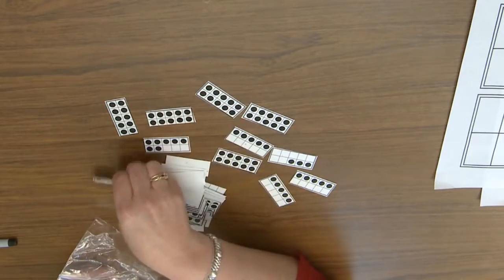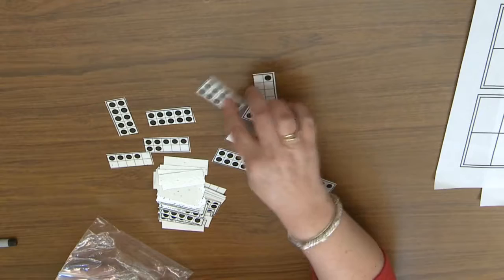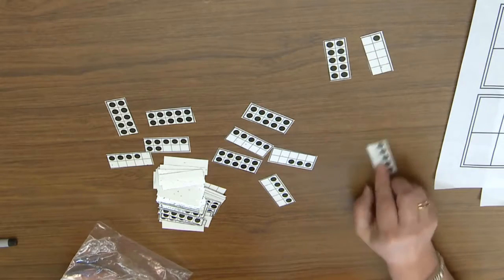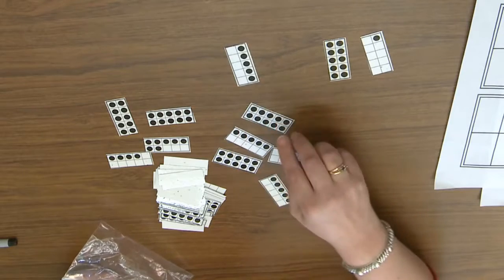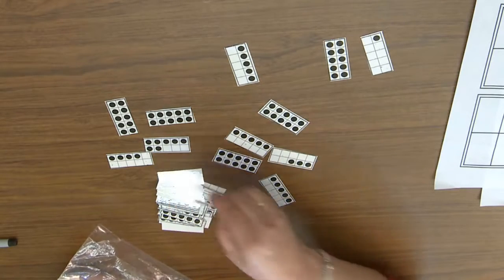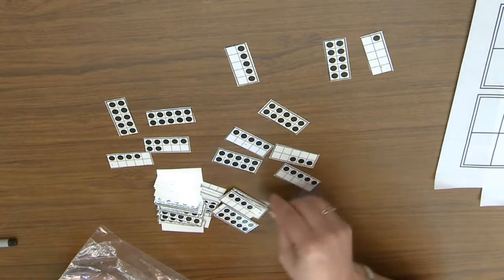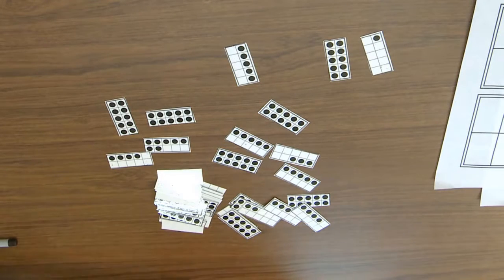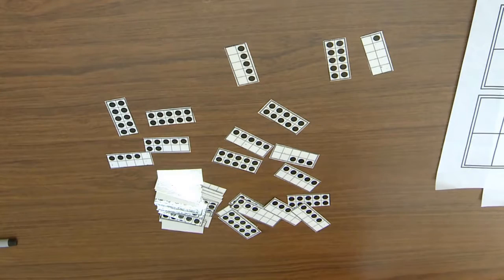Let's say you want to show 11, so they would know to pull a full 10 and a 1. Maybe you just want them to show 5, so they would know to pull this 5. You would just give them a set of these, you don't have to give them this many. There's quite a few in here. Just give them a set of those, and then you can give them a number to find.